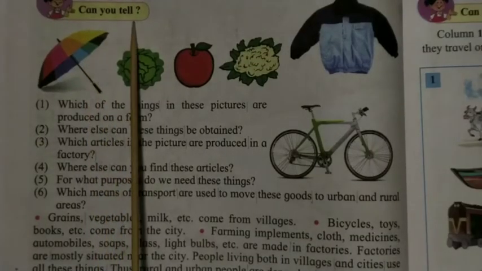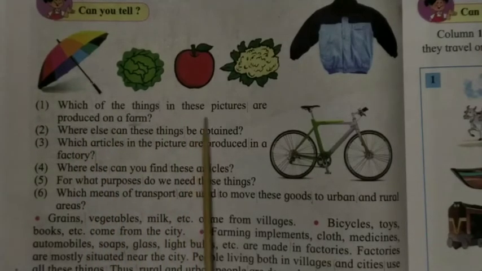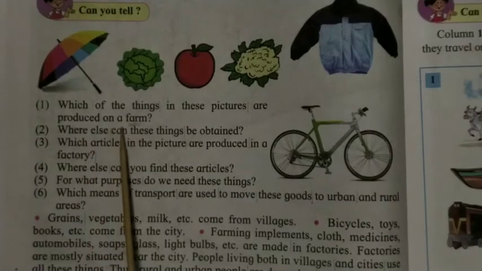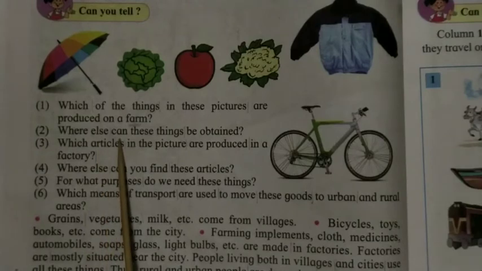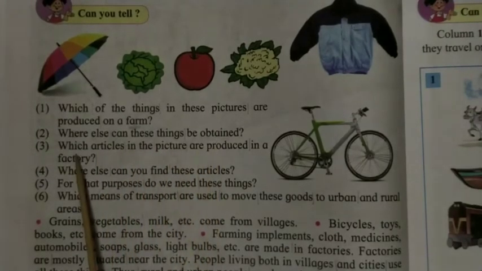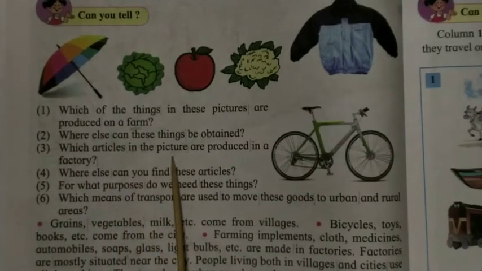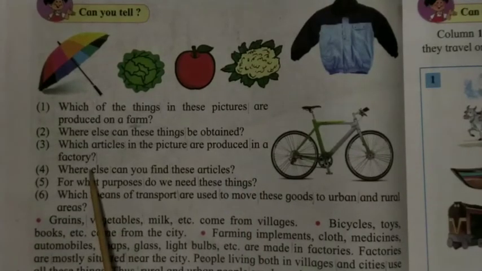Can you tell which of the things in these pictures are produced on a farm? Whereas, where can these things be obtained? Which articles in the picture are produced in a factory?